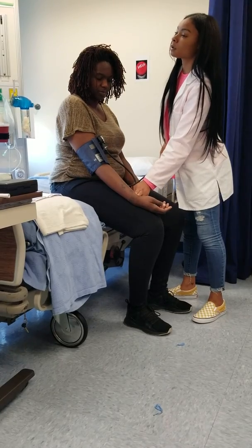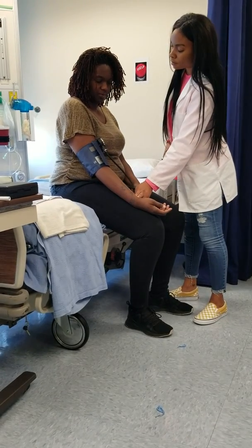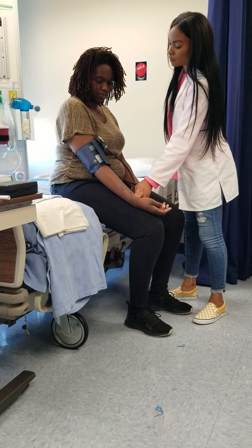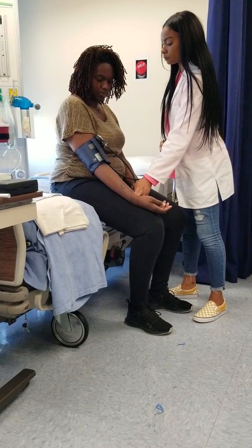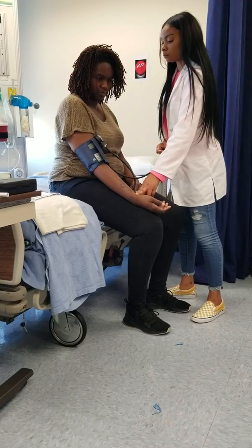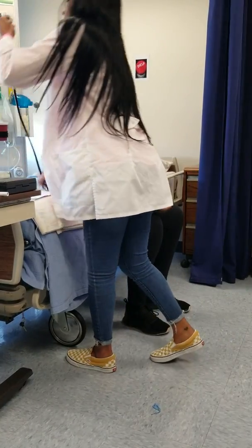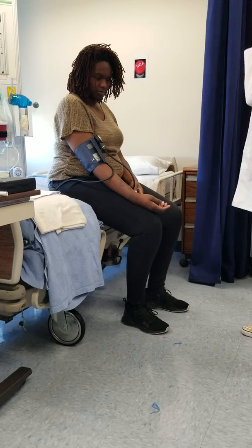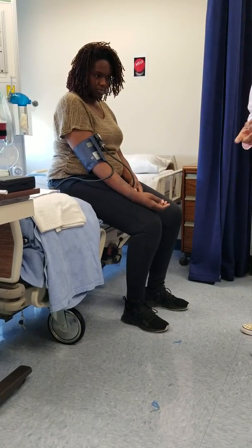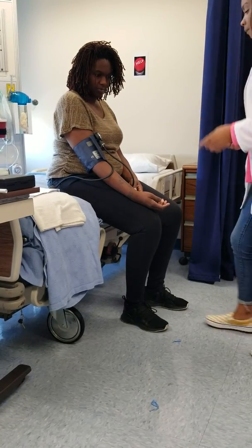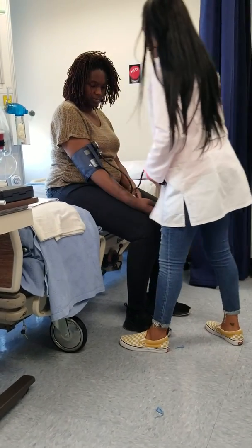I'm going to assess her radial pulse. And I'm going to inflate the cuff until I can no longer feel it. And as I manually take her blood pressure, I'm going to place the diaphragm of my stethoscope over her brachial artery and listen for the first and last sound.